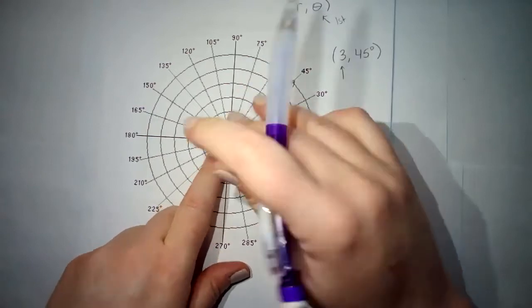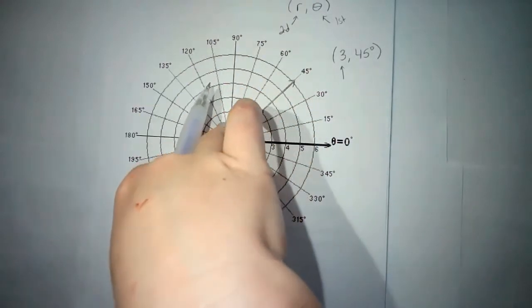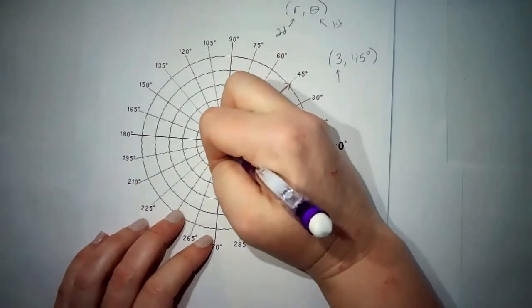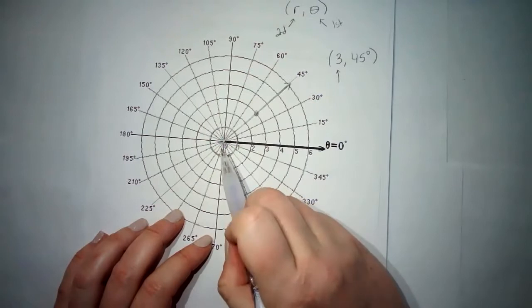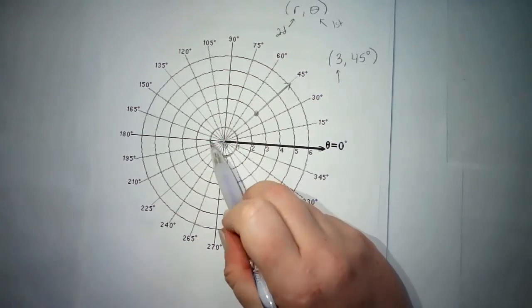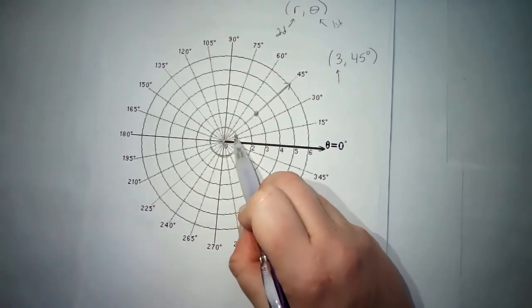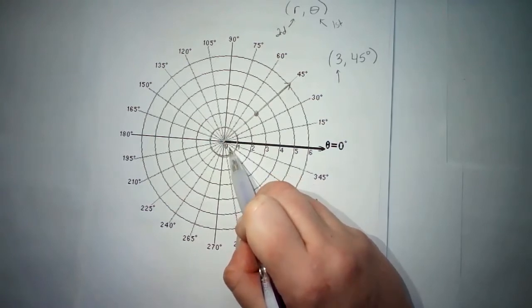So it turns out you've been in polar world for this whole class, but you were living right here. This is the unit circle right here. Think about it. It's got all the angles, and it's got a radius of 1. So you've been living here the whole time. I just didn't tell you because you're on a need to know basis.